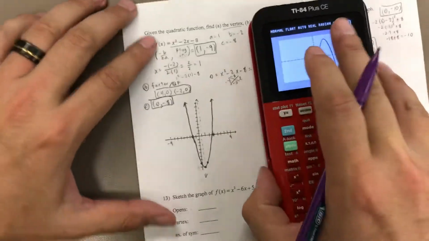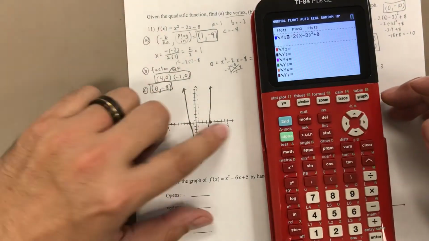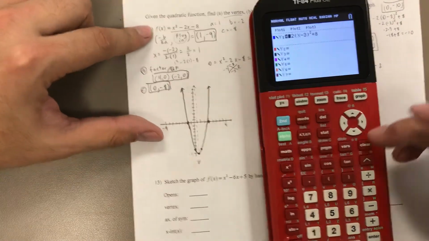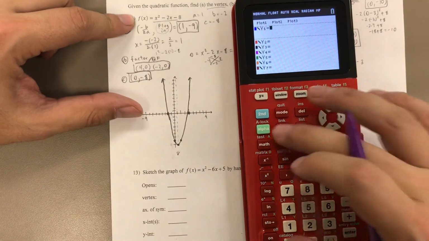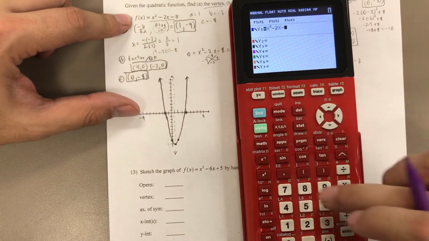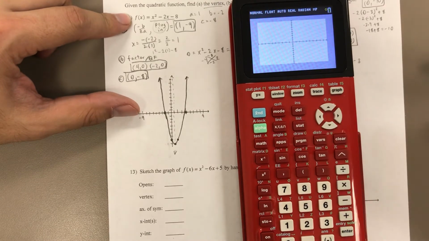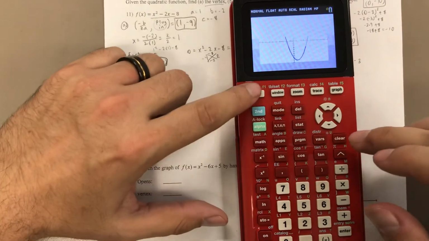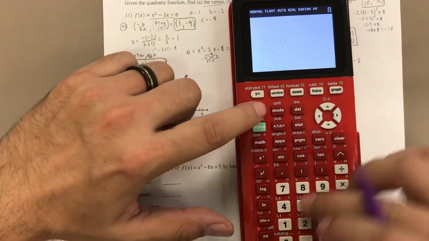All right, and then you can double check this one as well if you want. These only go to 9, but it'll also look pretty close on your graph. So let's see, x squared minus 2x minus 8, and then graph. And there it is. Yeah, it's pretty close. Okay, so they look pretty good. I'd be pretty content with that.